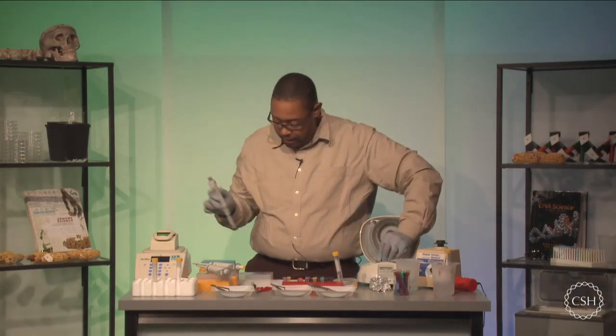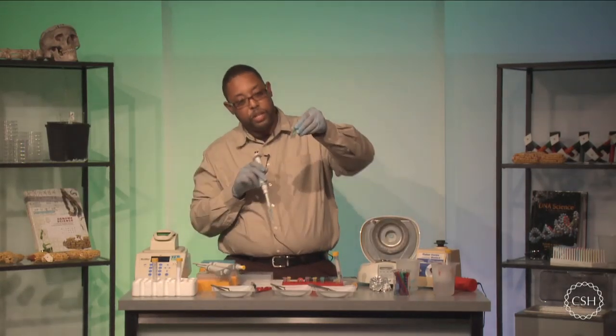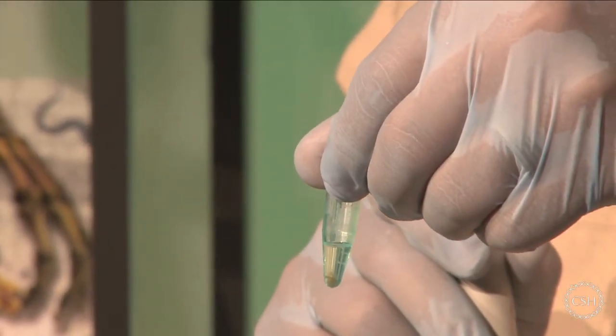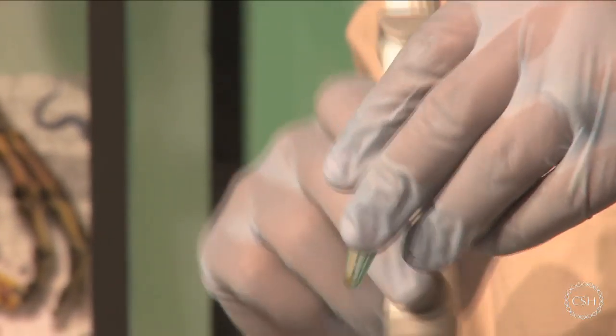Now, lastly, I'm going to go to my insect. As you can see, all the debris is at the bottom of the test tube, and I'm going to collect the clear lysate at the top.